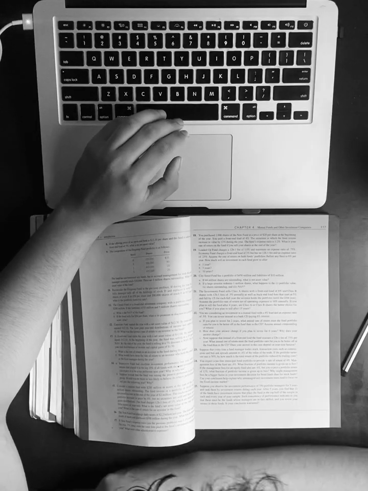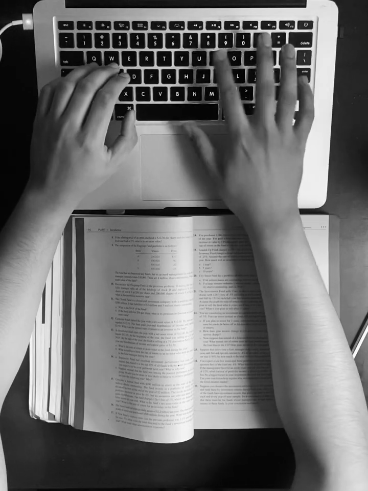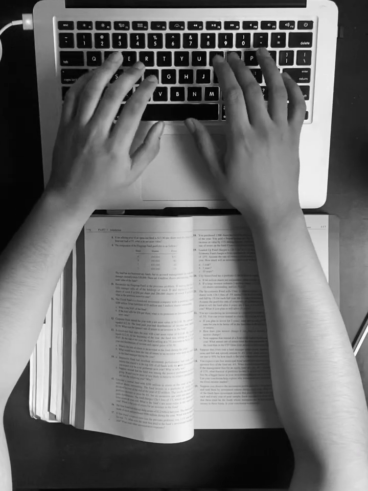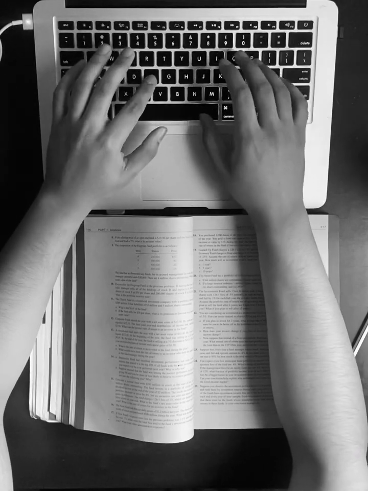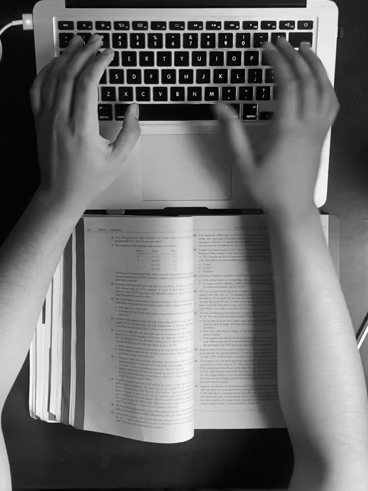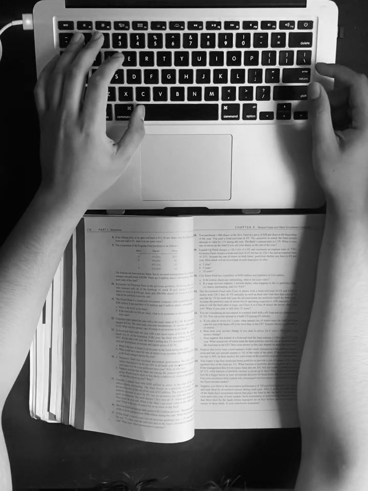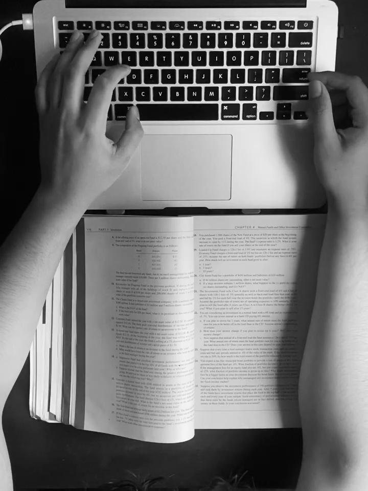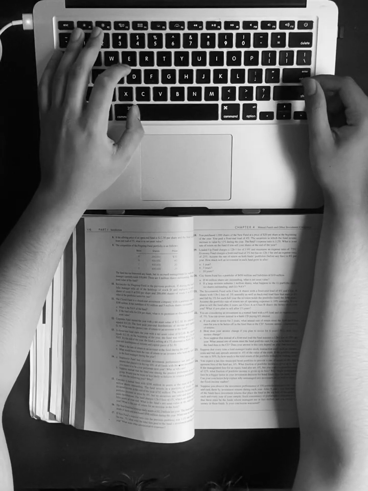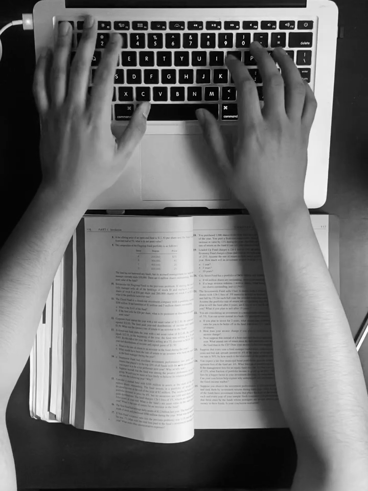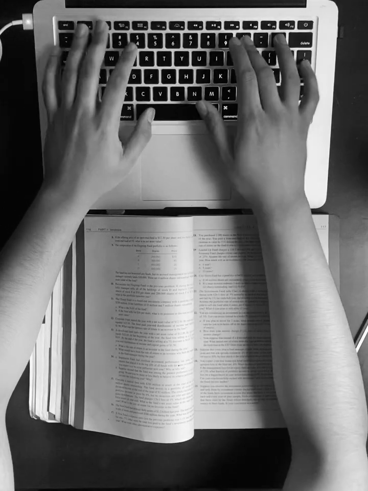So portfolio value would be 440 million, I think.